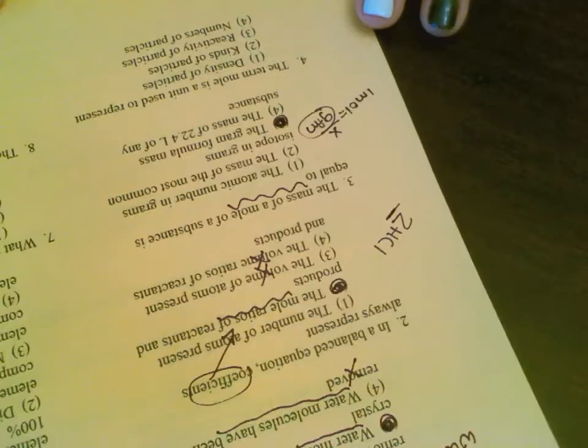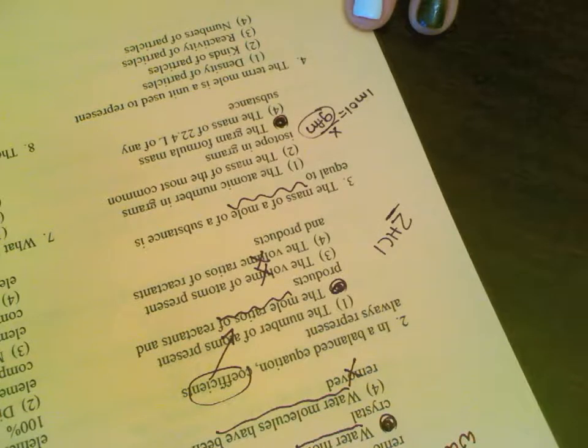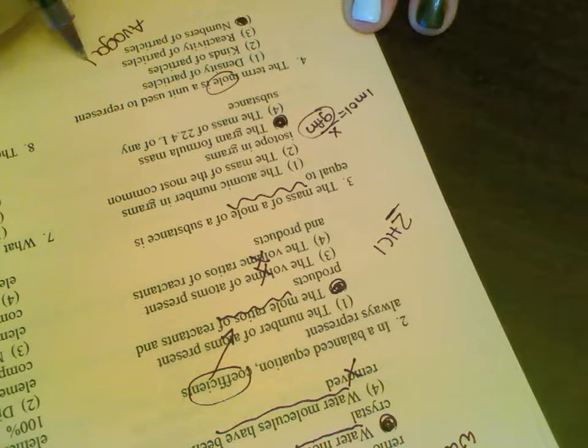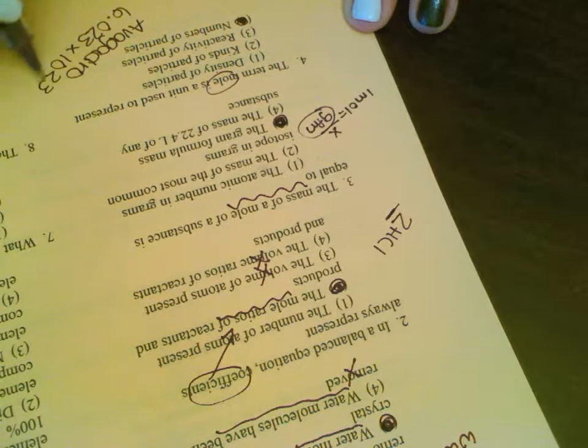Number 4, the term mole is a unit used to represent. Well, moles represent the number of particles. If we're going to explain this, really that is the explanation. This is Avogadro who thought of this. And remember his number was 6.023 times 10 to the 23rd. You won't really have to use that number, but you just want to know that that's how many particles Avogadro said was in 1 mole.